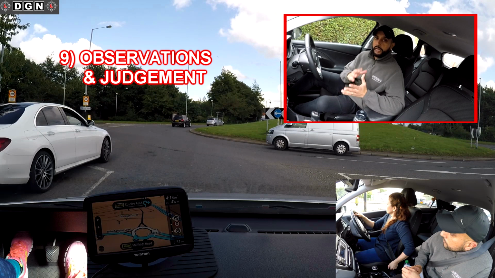So again, it happens with a lot of learners. They do check their mirrors, but they don't actually take in what's around. So in this situation, even a quick glance over the left shoulder would have helped.